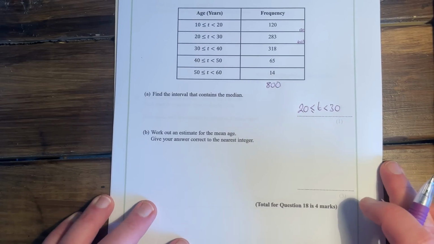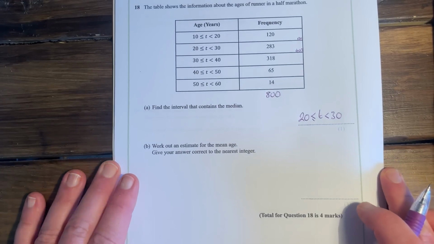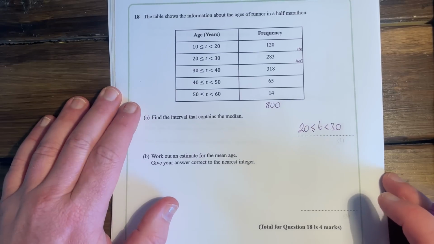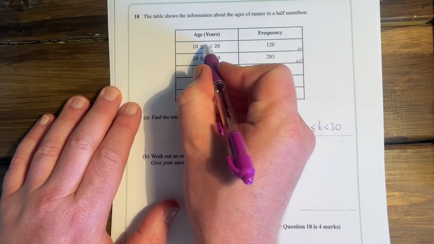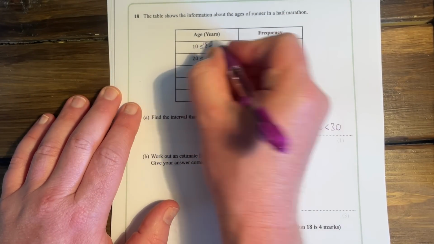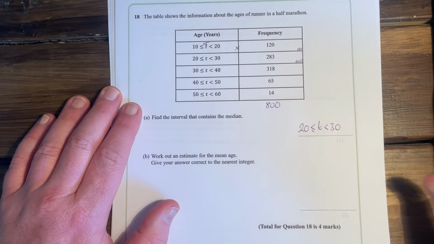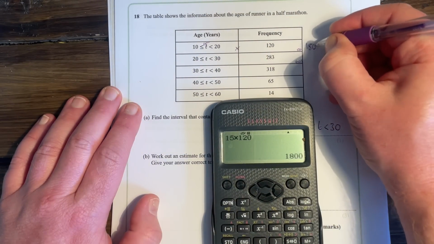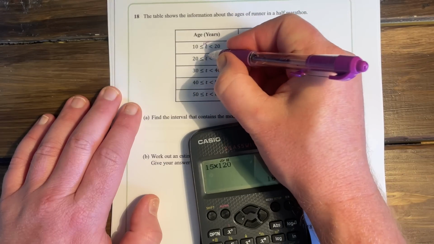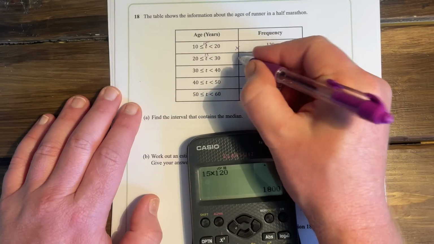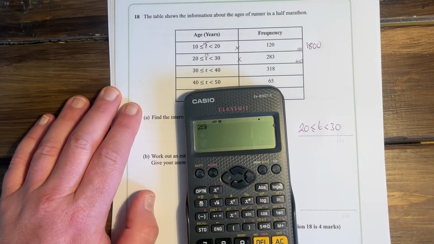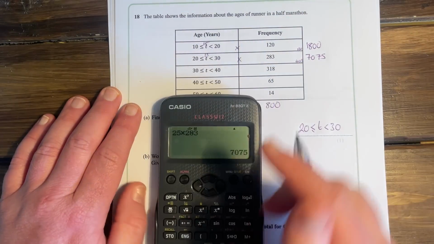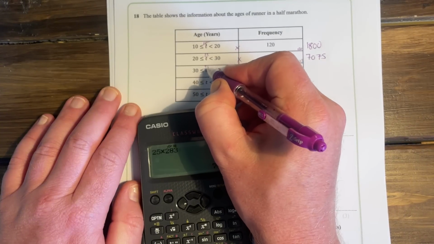Part B, work out an estimate for the mean. Give your answer to the nearest integer. So to find the mean from a grouped table, I'm going to find the middle of each group. So I'm going to do 15 times by 120. That's 1800. 25 is in the middle of 20 and 30, so 25 times by 283. That is 7075. The middle of 30 and 40 is 35.